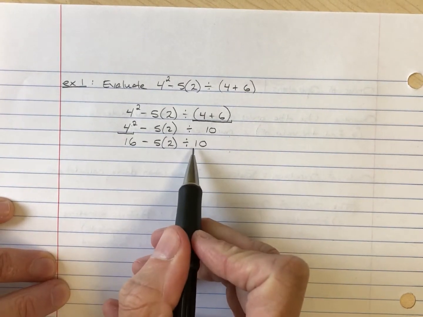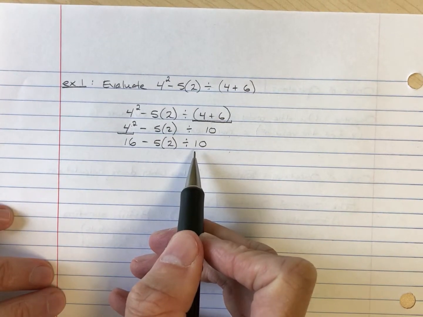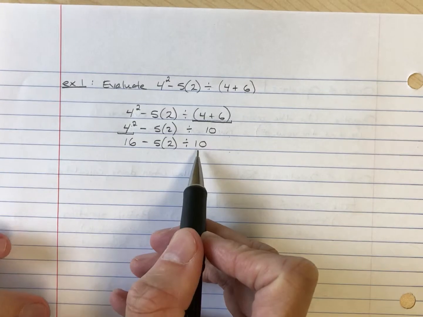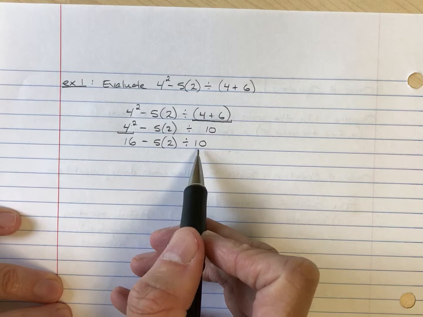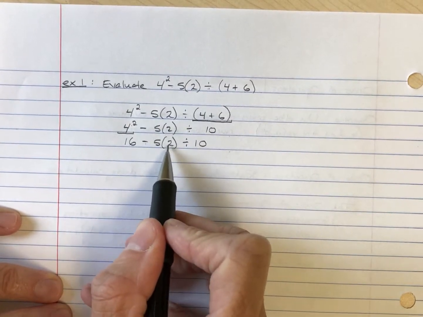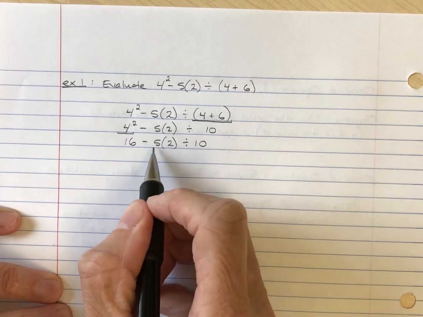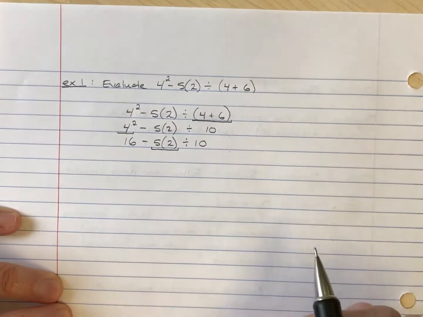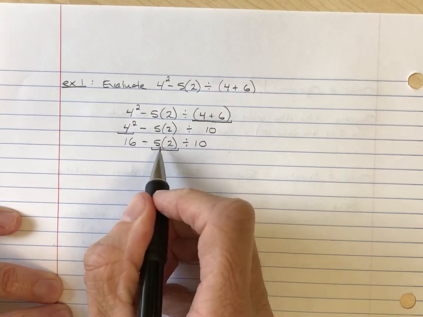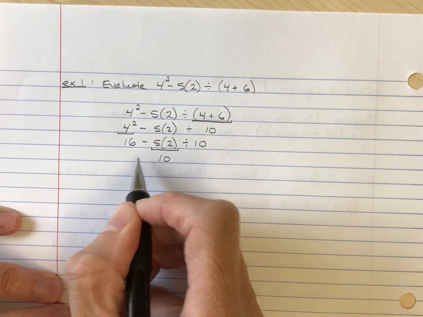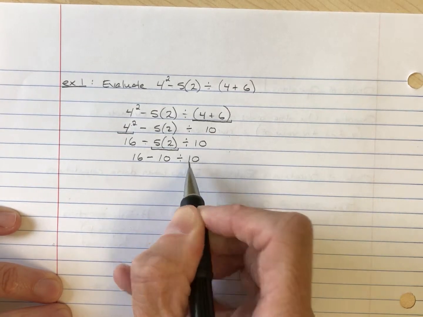Okay, there are no more exponents, so now I move down to my third rule, what I look for third, I guess I should say, which is multiplication or division in order from left to right. Well, this is subtraction. Here's multiplication, and here's division. Well, again, I do it in order from left to right. So I'm going to do my multiplication first in this case because it comes first going from left to right. 5 times 2 is 10. And then I'm going to copy the rest. 16 minus 10 divided by 10.